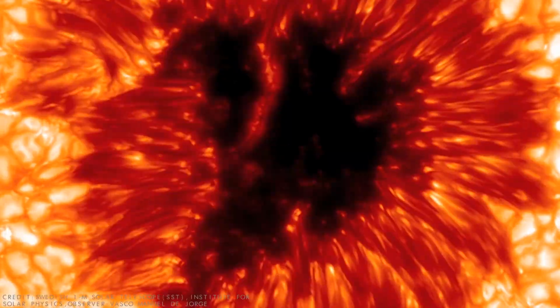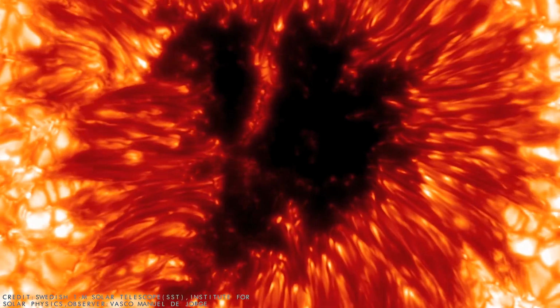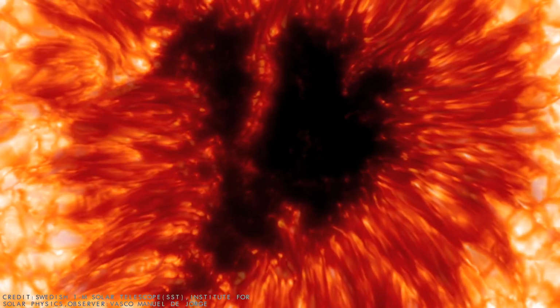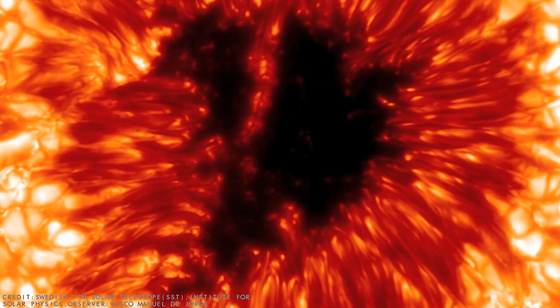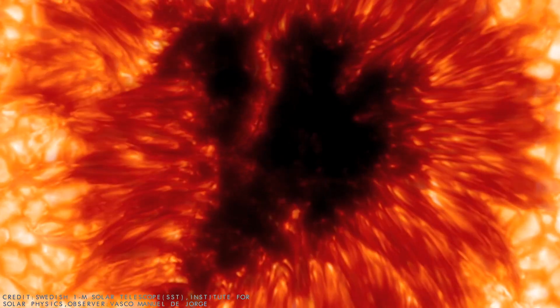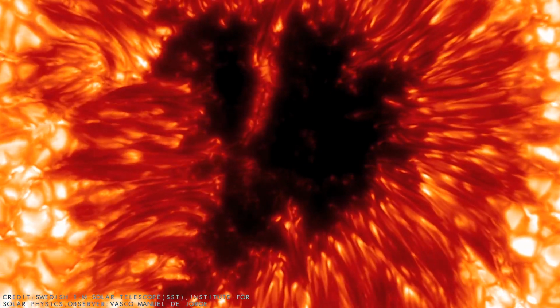Okay, so of course we should mention that the photosphere is important too, because it's where we see the sunspots and the solar flares originate from, and where the solar prominences also originate from.